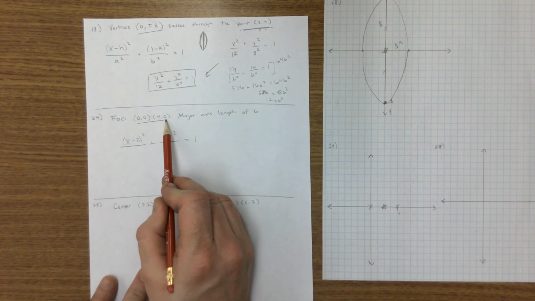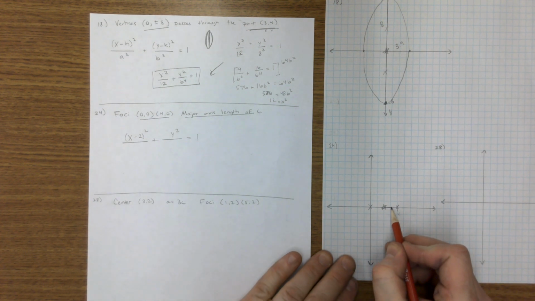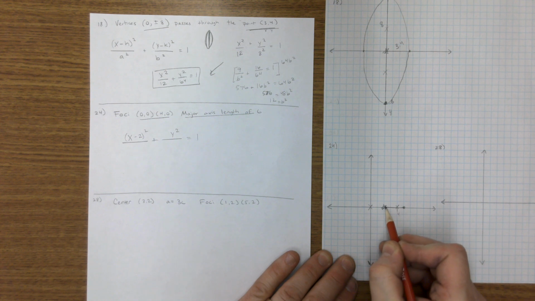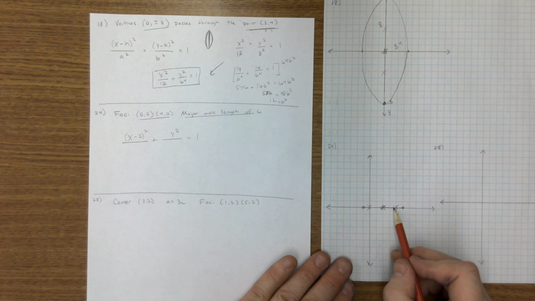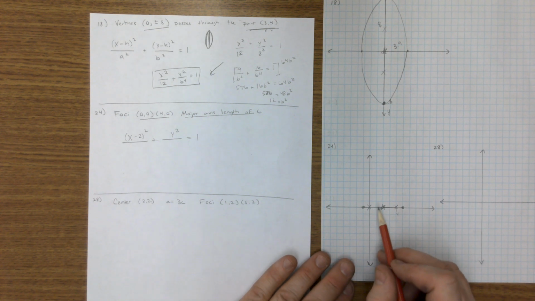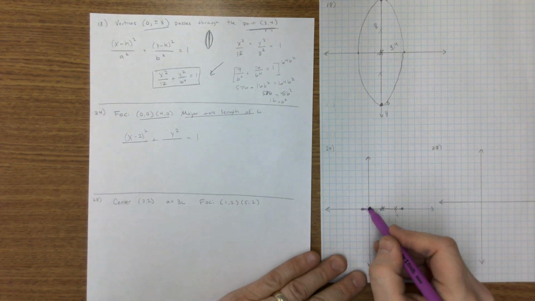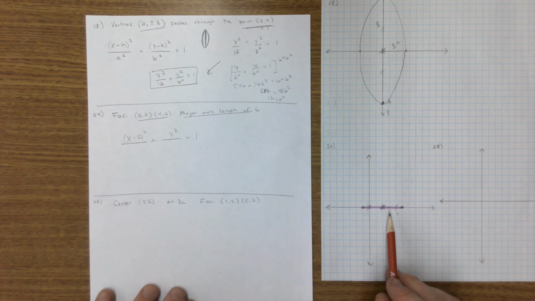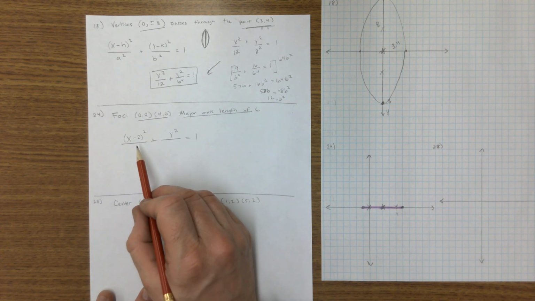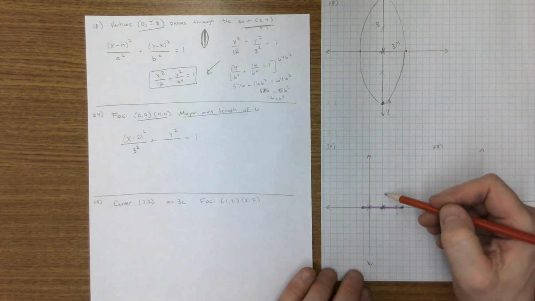Well, we use this clue. It says a major length of 6. So we go 1, 2, 3 here, 1, 2, 3 there. This axis right here, if I were to highlight it, this axis is 6. So 3 and 3. I'm going to take that 3 and put it right here. This is 3 squared. But now again, I don't know how tall it is.